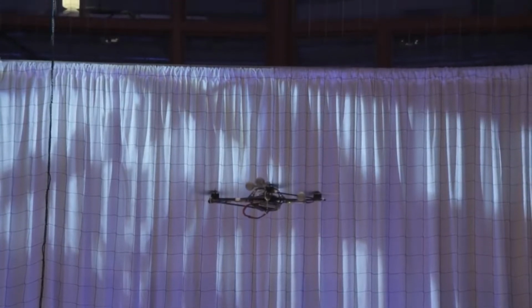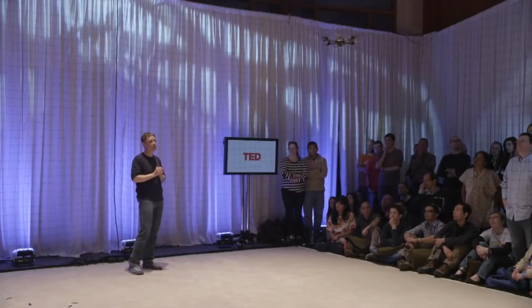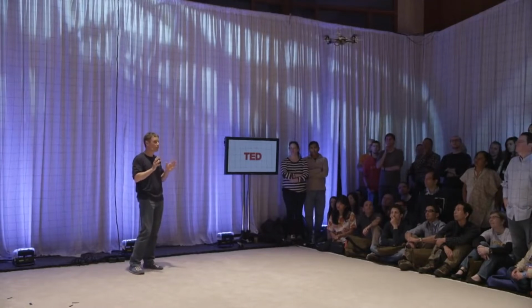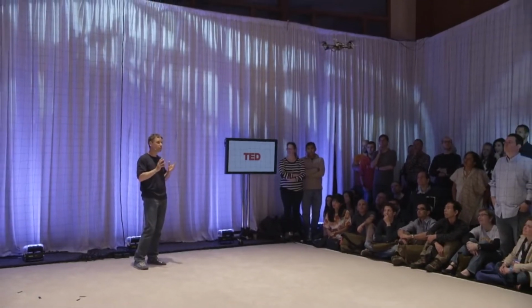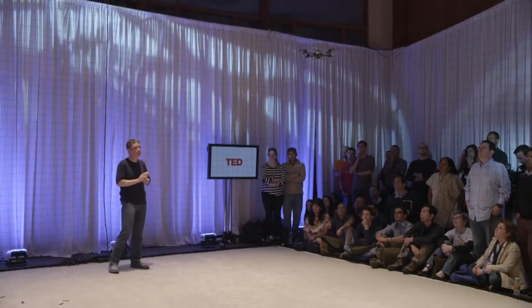Suppose we want this quad here to perform a triple flip and finish off at the exact same spot that it started. This maneuver is going to happen so quickly that we can't use position feedback to correct the motion during execution. There simply isn't enough time.